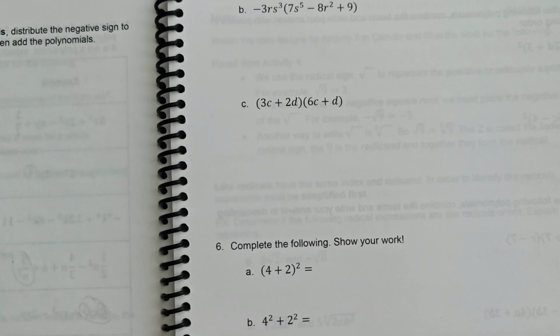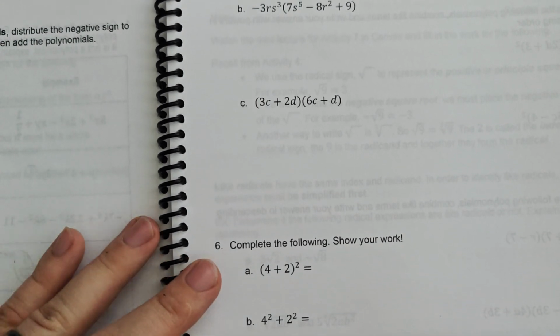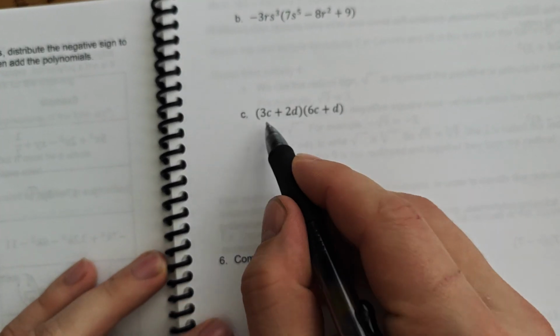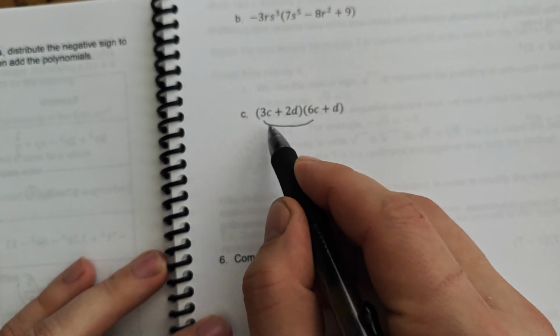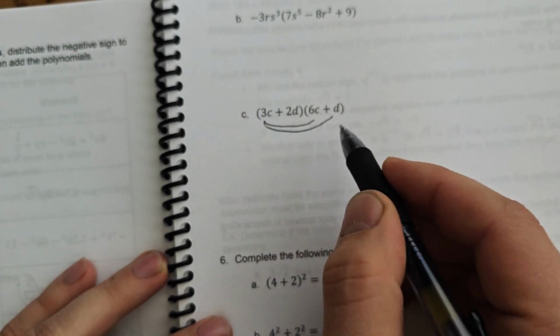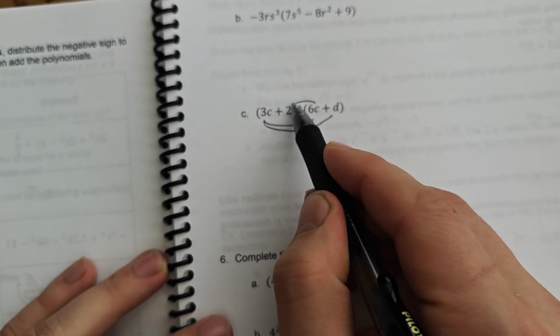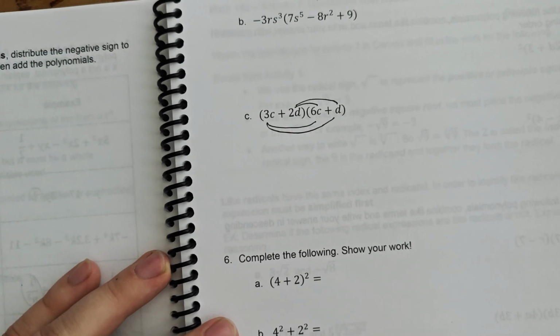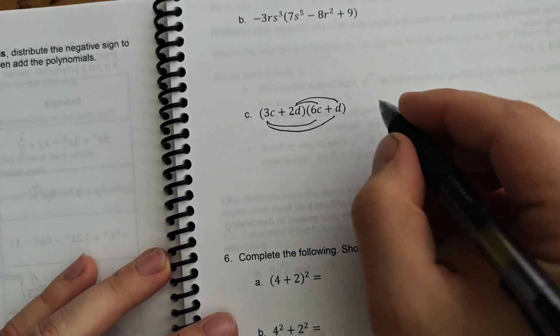Next, we have multiplying polynomials. Most important thing with multiplying polynomials is to multiply all the pieces together. So the 3c multiplies to 6c, 3c multiplies to d, 2d multiplies to 6c, and 2d multiplies to d. Multiply all of those together.